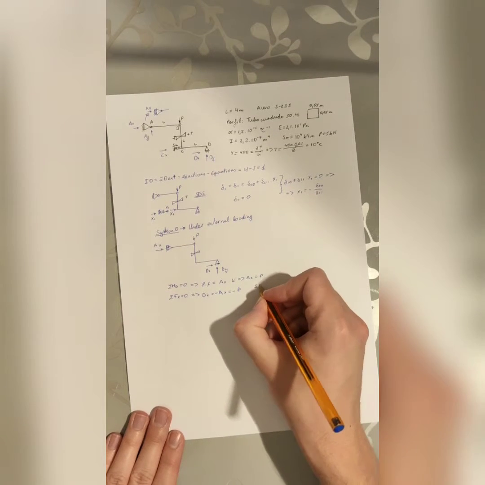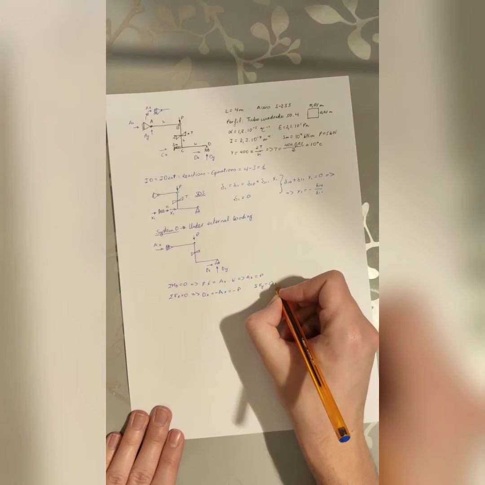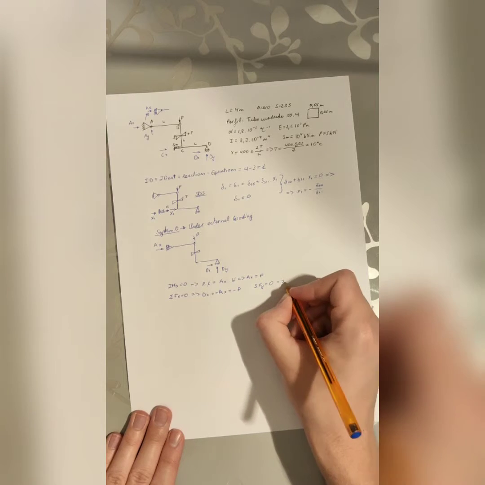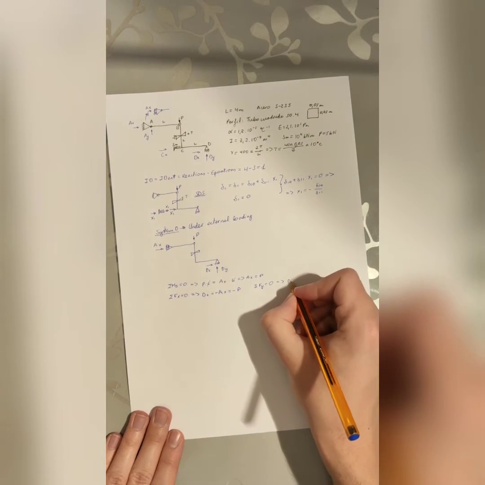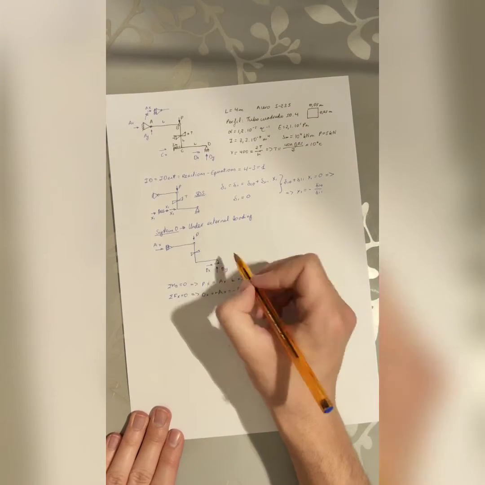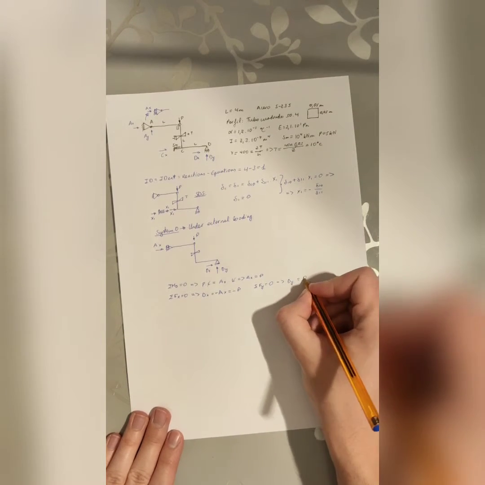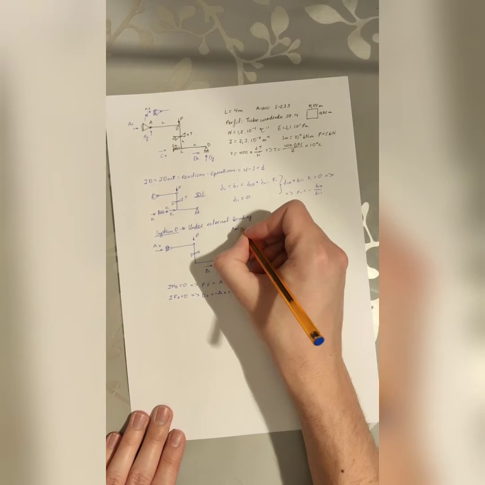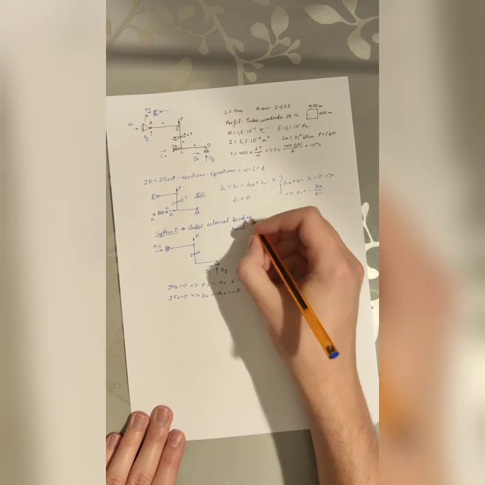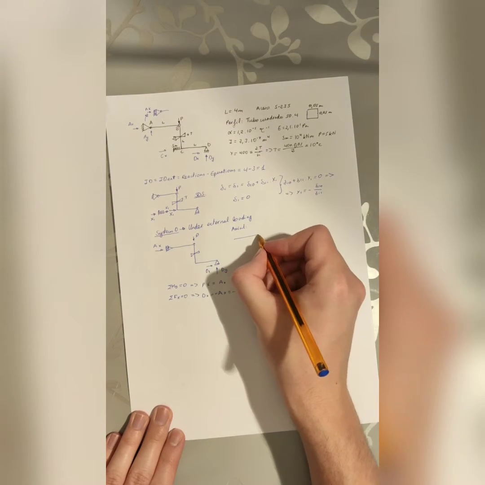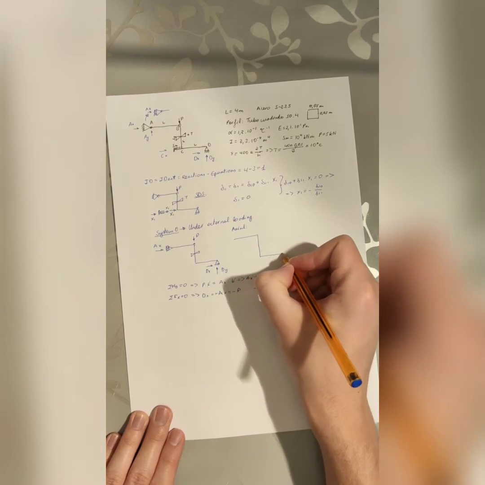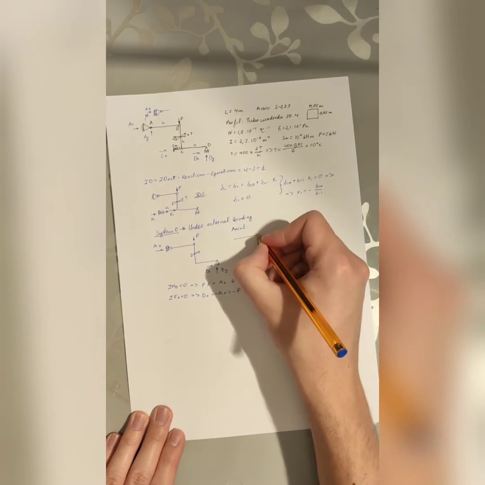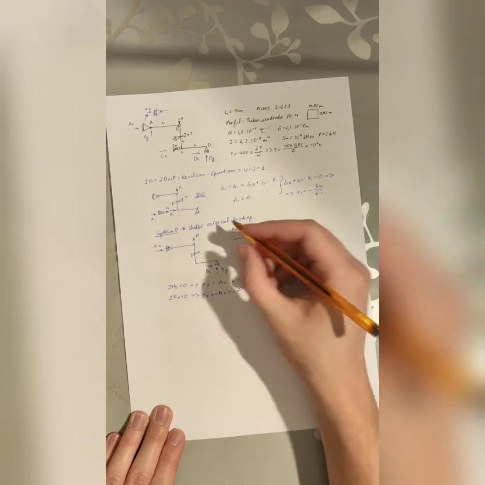Finally, the forces in Y have to be 0. So, DY equals P, because they have opposite signs. Now the diagrams. Axial diagram. There is compression.